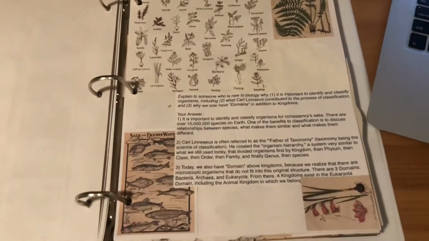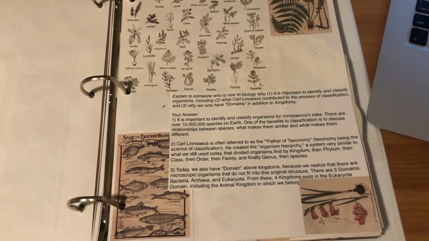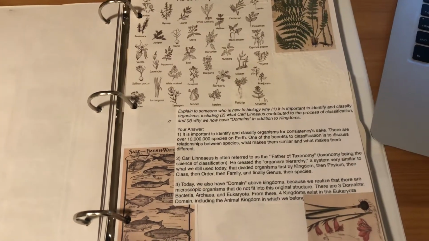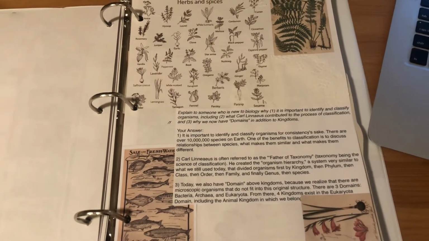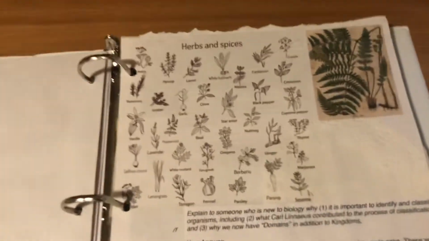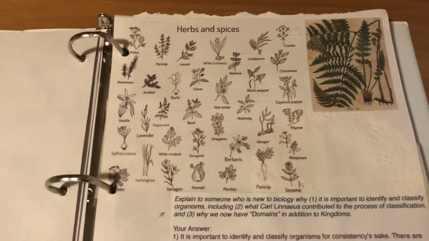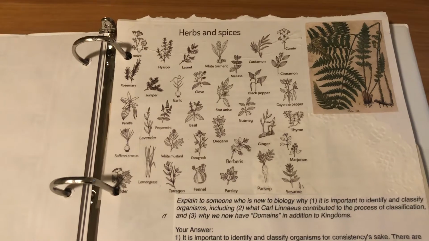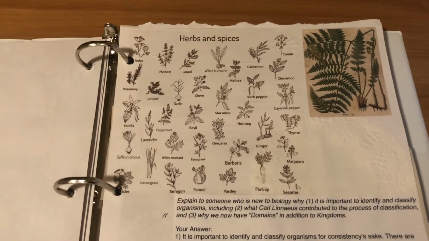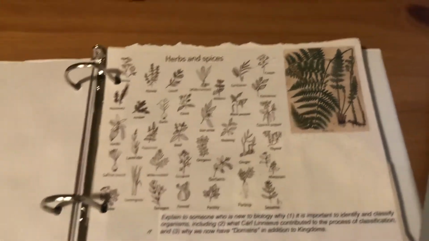This is a quiz response for: explain to someone who is new to biology why it is important to identify and classify organisms, including what Carl Linnaeus contributed to the process of classification and why we now have domains in addition to kingdoms. So I included this great picture of herbs and spices because Linnaeus was well known for his great drawing and recording and also for his identification of so many different species, specifically plants and herbs, so I wanted to include that.